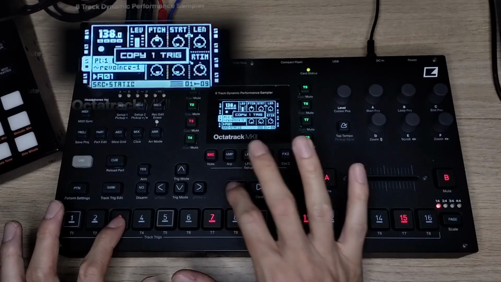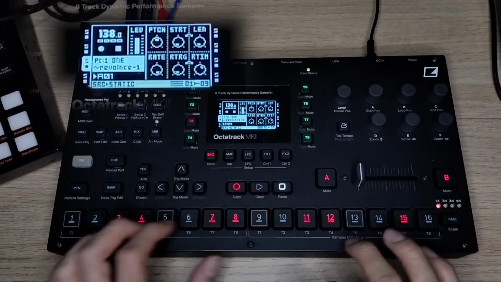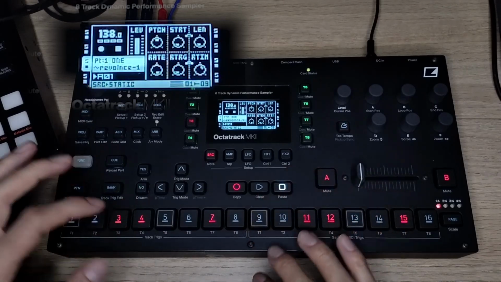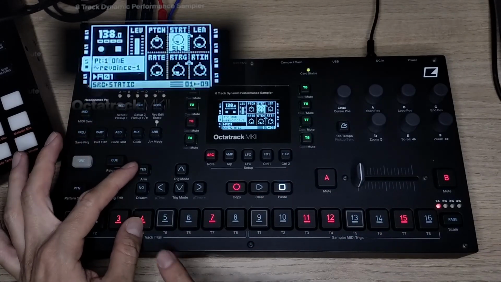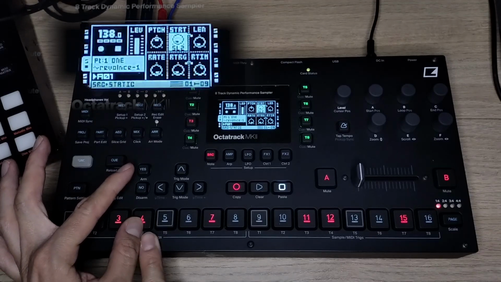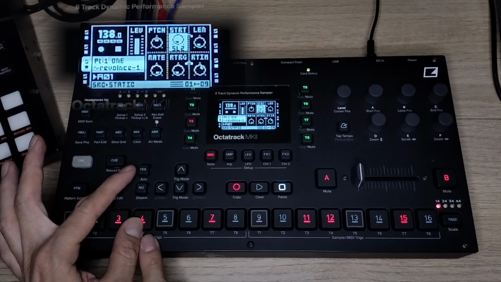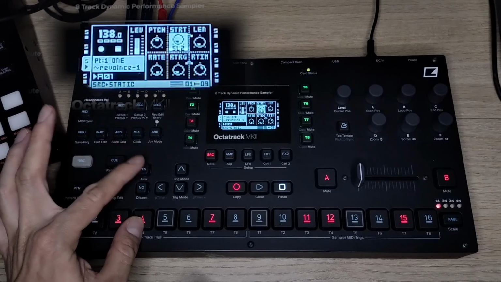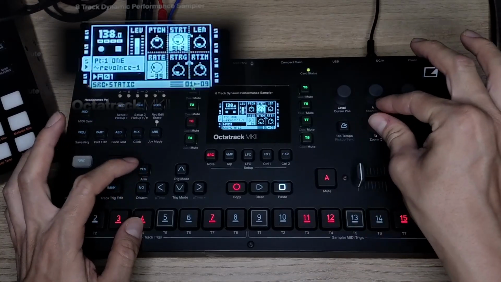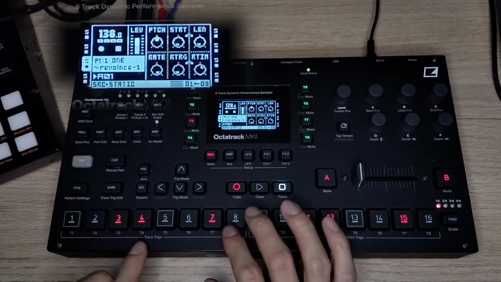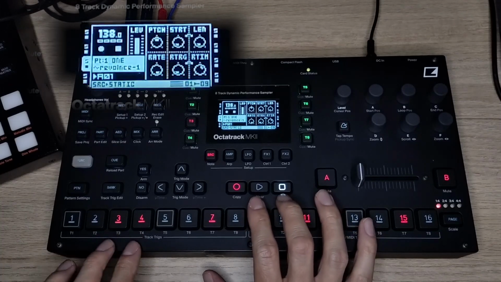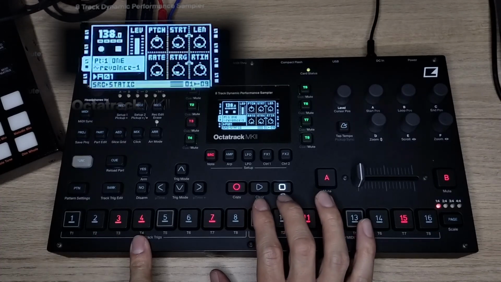So let's try to copy the sample and paste it here. I can preview the samples by hitting the number of the trigger we want to preview, and just hit yes. Maybe alter the rate. Let's hear how they sound all together, these forwards and these backwards.